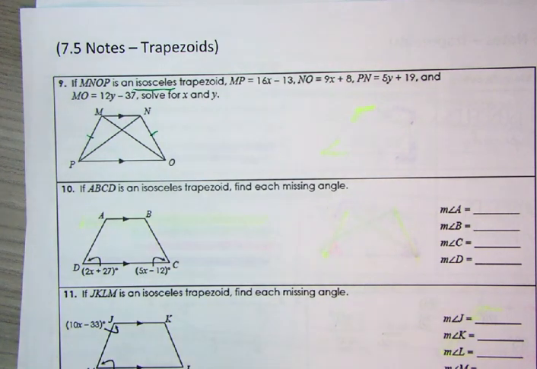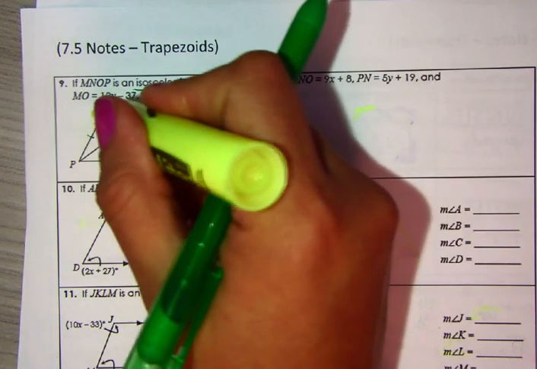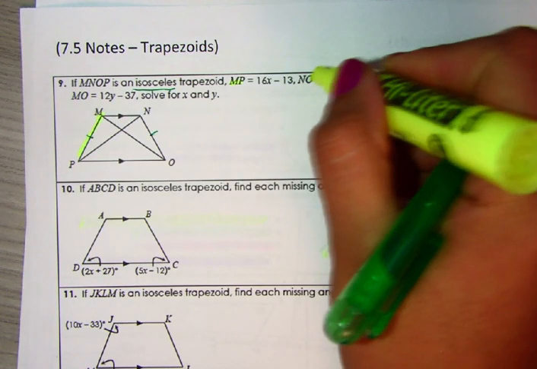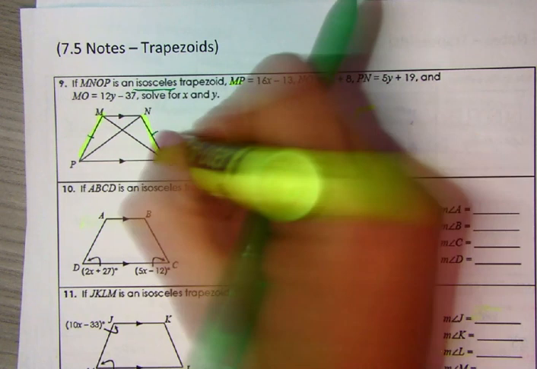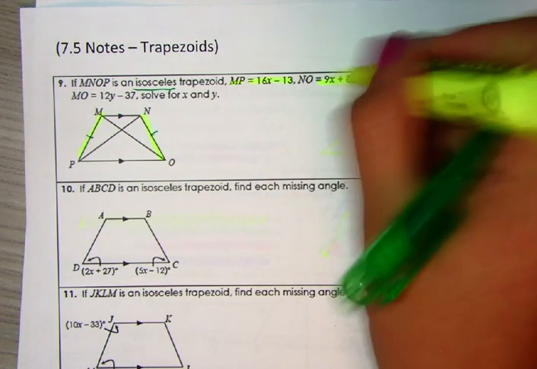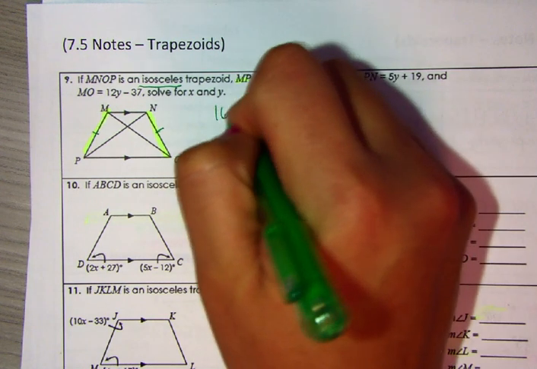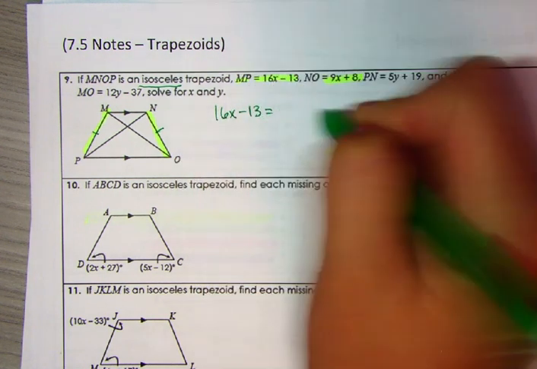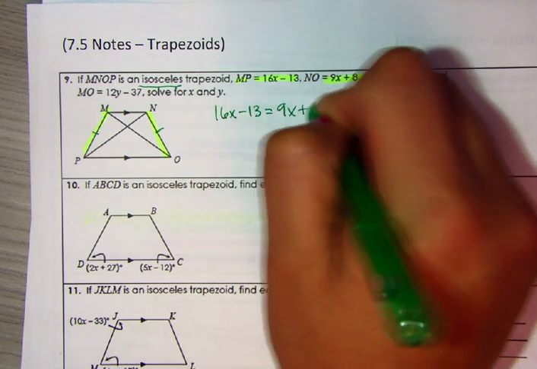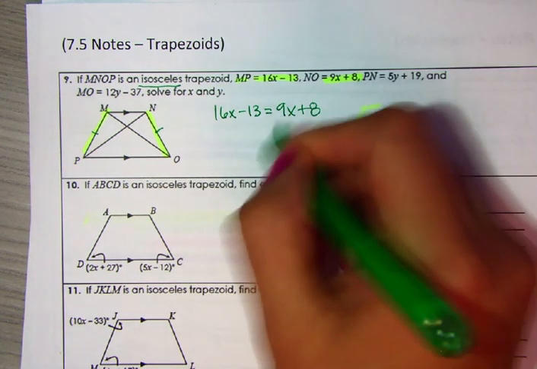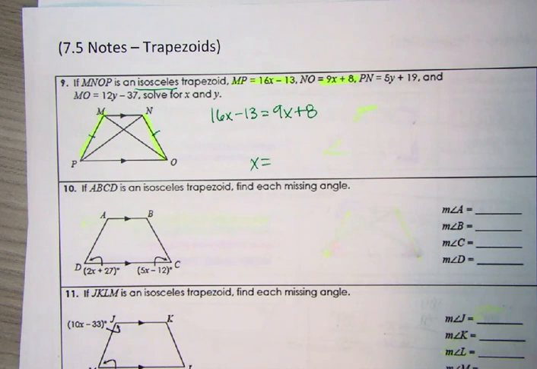And then the information given is that MP is 16x minus 3, and then NO, which is the same, is 9x plus 8. So right away you know that these are congruent, and you're going to write 16x minus 13 equals 9x plus 8. And then you do the math to solve for x.